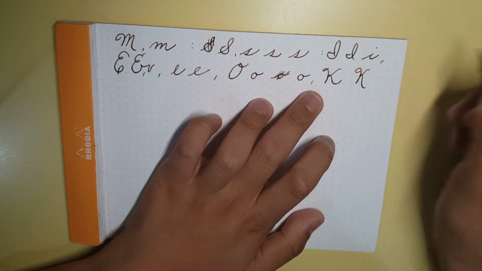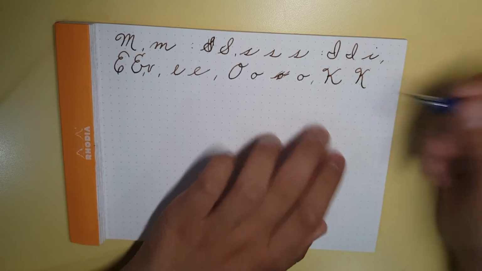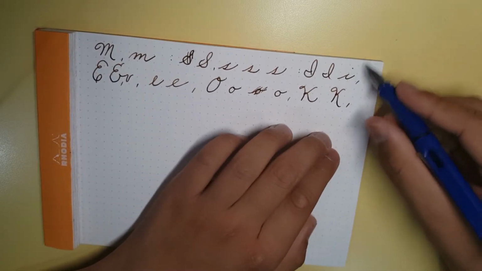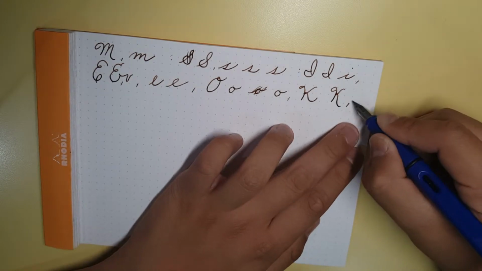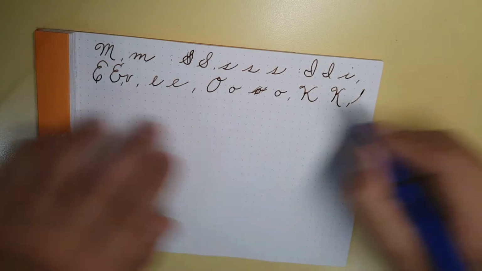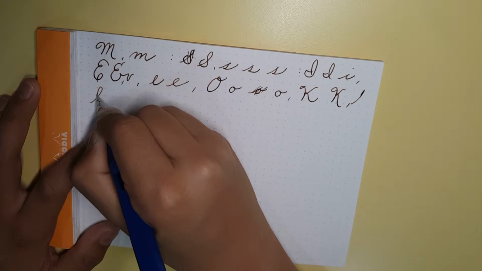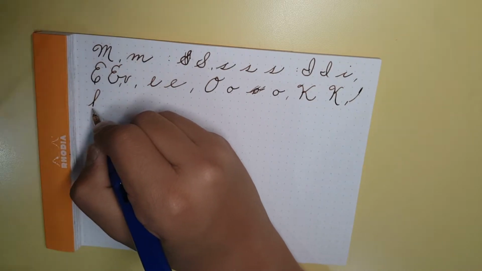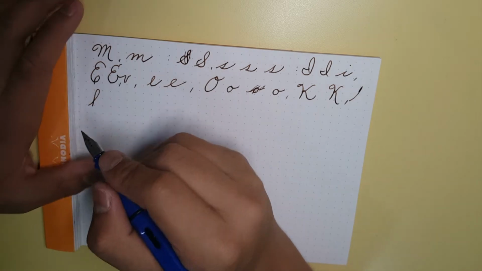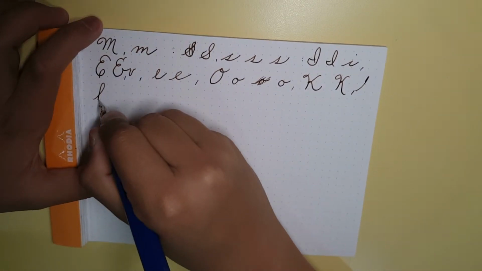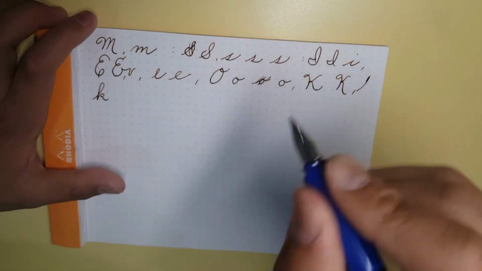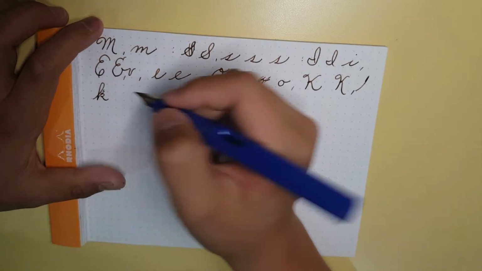This K extends down lower, this K extends higher. And of course, lowercase k also goes like this. And then once you do this ascending stem loop, you'll extend from the bottom across and go like that, leaving this gap here.